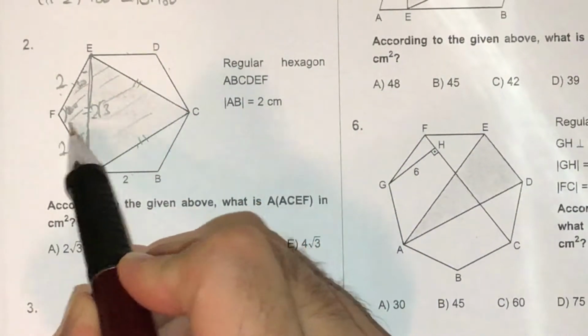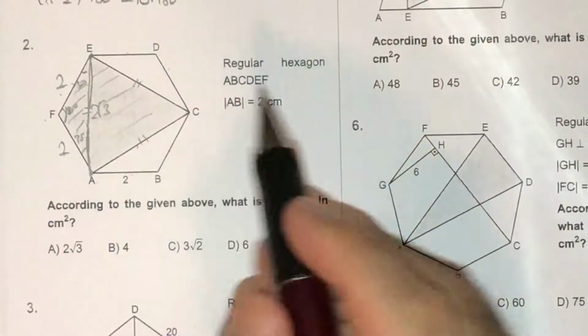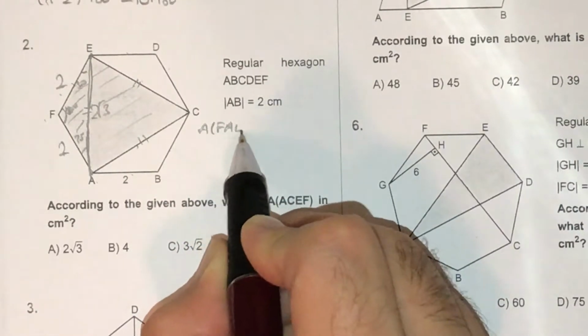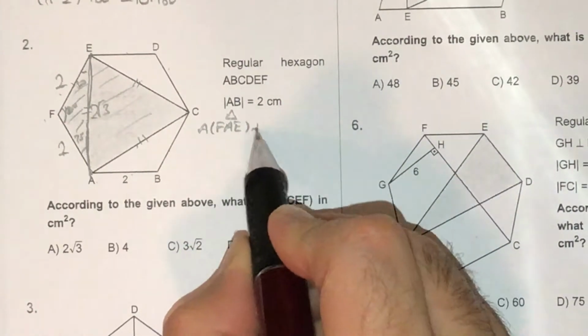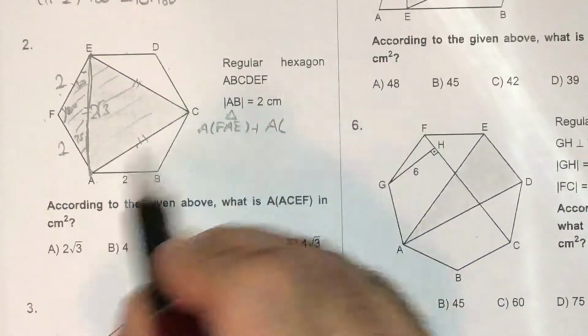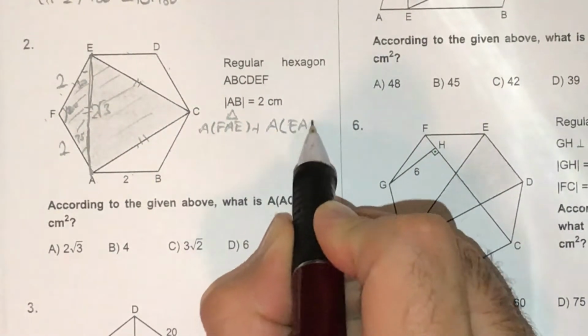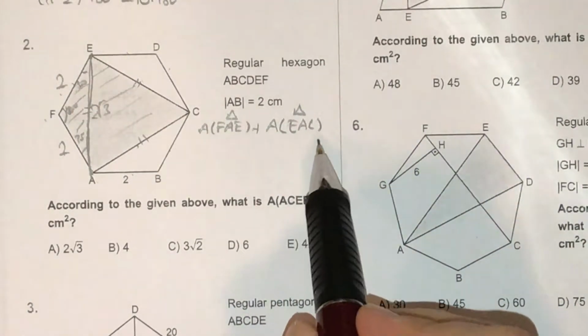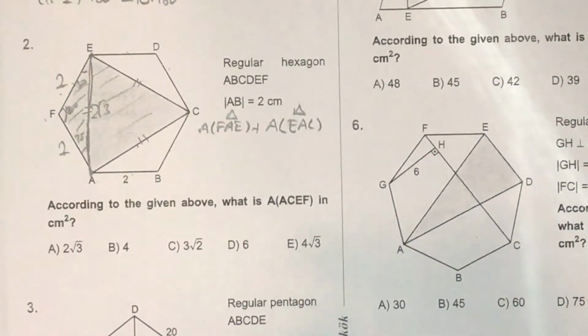So what is the area of FAE? I'm going to sum the area of triangle FAE plus the area of EAC. So therefore I can have the answer as something above, something below.